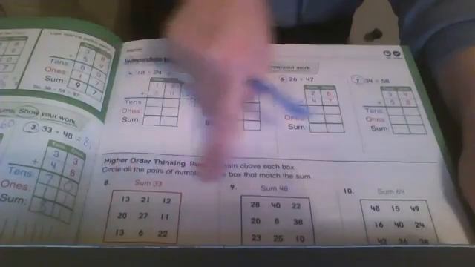Okay, and then I'm going to save these bottom ones for our time together. So if you want to give it a try, look at it and see how you do, I would love that, and then we can talk about it in our Google Meet.